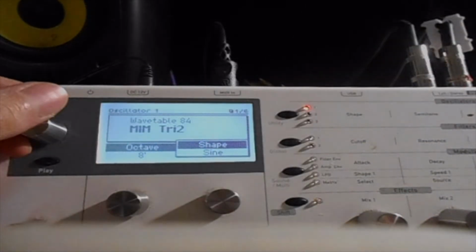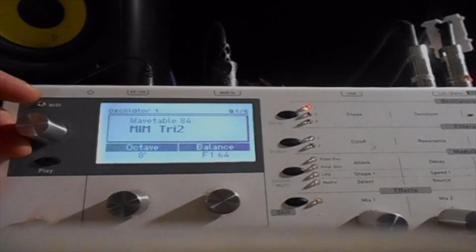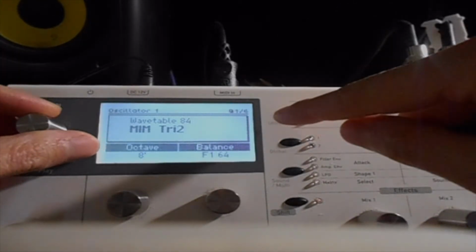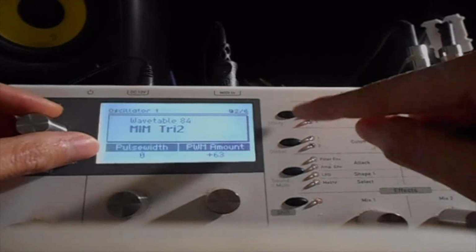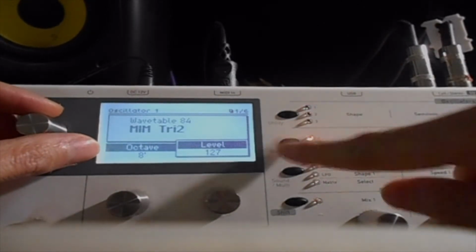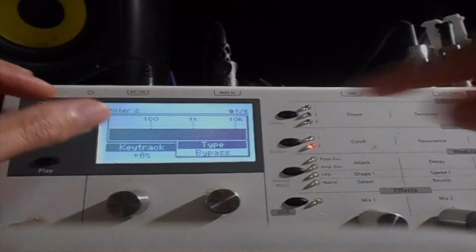You guys load in modular illusion something, but I have a triangle 2 in there, so you can load that in. Now they're both at 8 foot. They both have volume. There's no filters going on. We'll bypass it just in case.